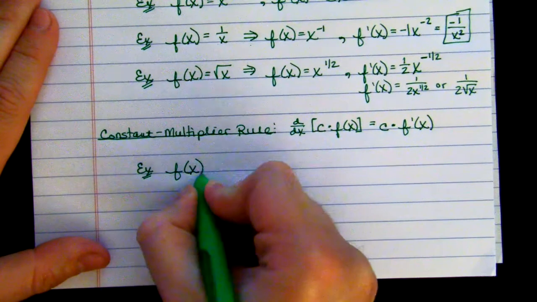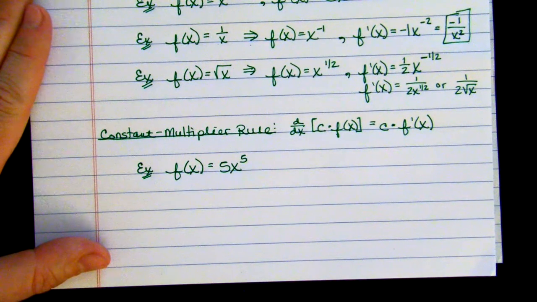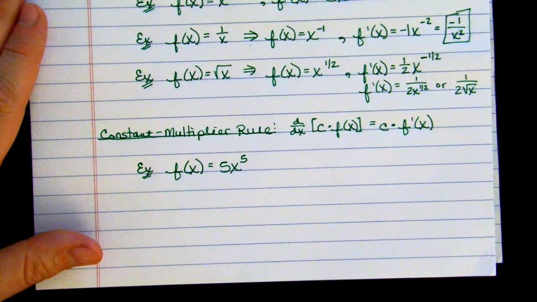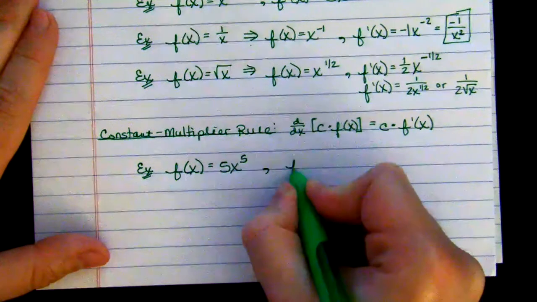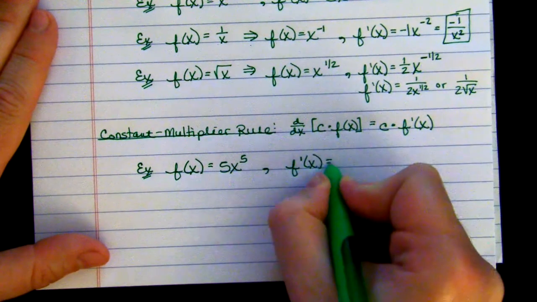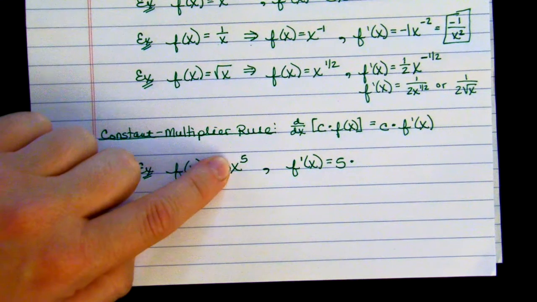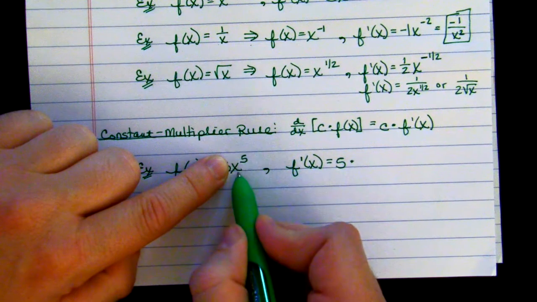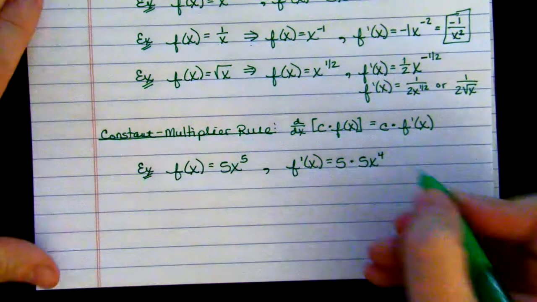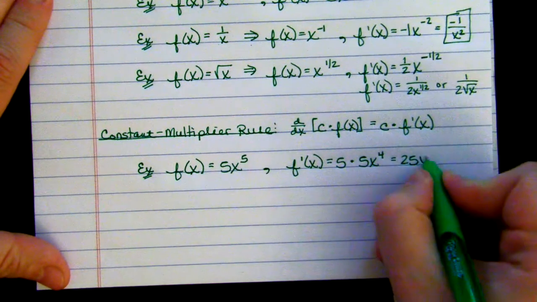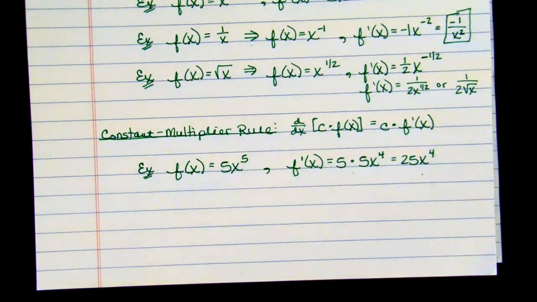Let's take a look at the function f of x equals 5x to the 5th. If it was x to the 5th, we would just use our power rule, but because there's a number up front, I'm going to use that constant multiplier rule, which says I'm going to get f prime of x equals, well, I'm just going to leave the 5 up front, 5 times. Now I'm going to do my derivative of x to the 5th. I'm going to pull down the power and subtract 1 from the power, so I'm going to get 5x to the 4th, which is just 25x to the 4th. No, I don't have to see the step in the middle. You go straight to 25x to the 4th. Totally fine.